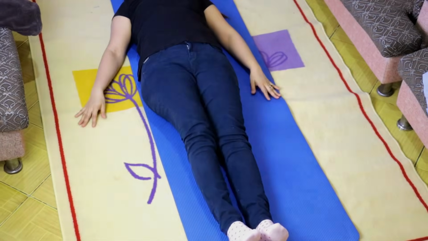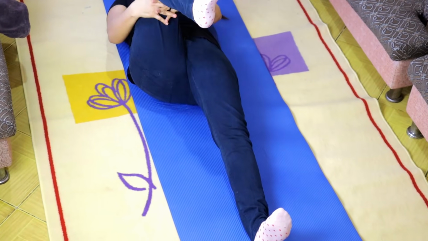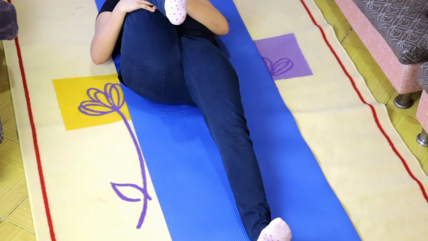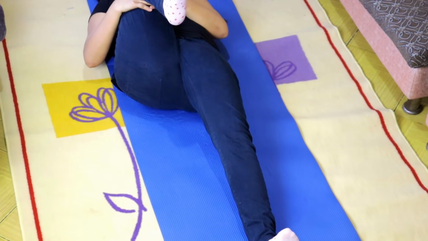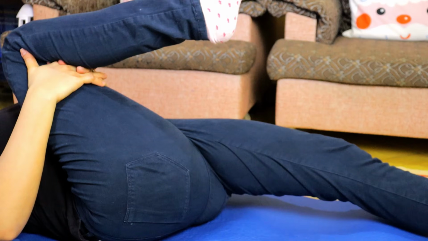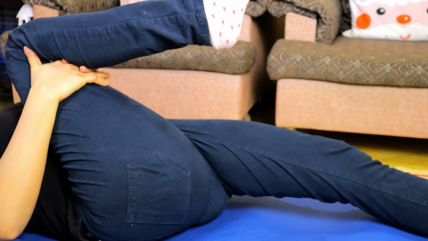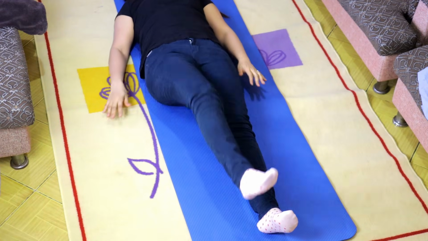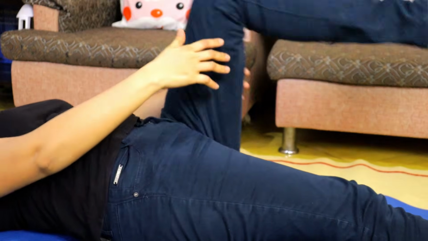Lie flat on a bed or the floor without any pillow and bring one leg to your chest. Hold it for 7 seconds while the other leg remains flat on the floor. Slowly bring it down and repeat 10 times. Do it as well on your opposite leg.